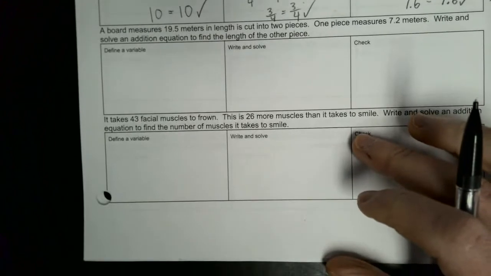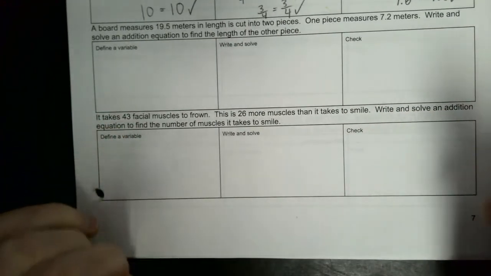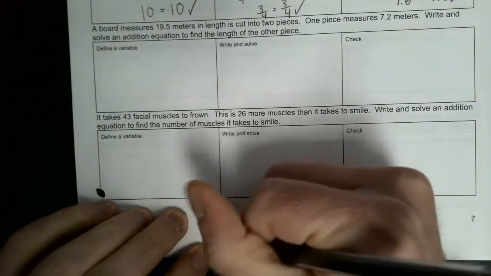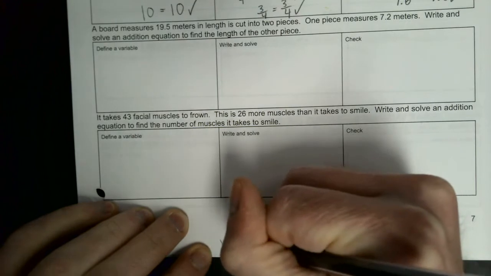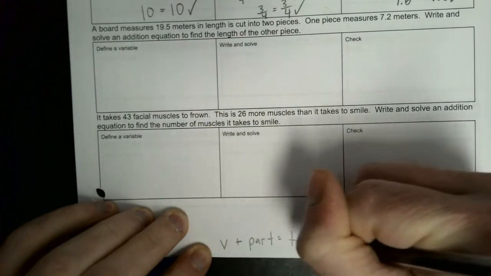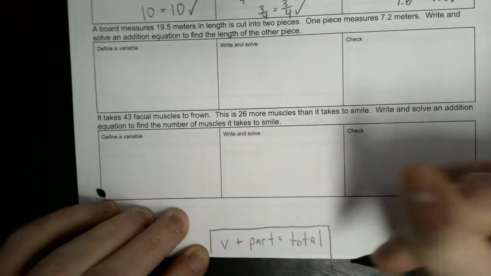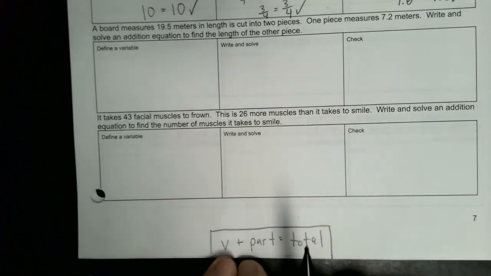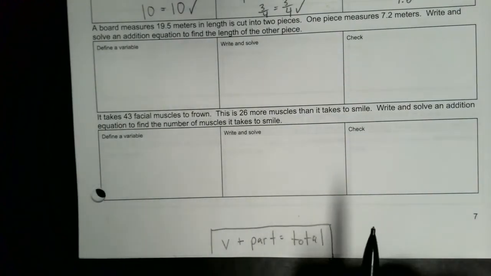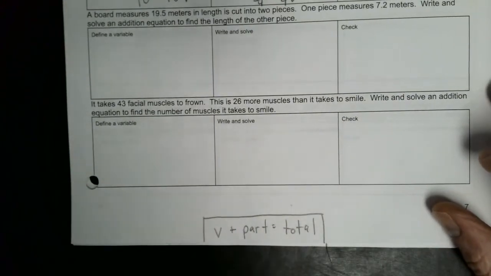What I want you to do is, on the bottom, write what an addition equation usually looks like. An addition equation usually looks like variable plus the part equals total. At least in 6th grade, that's what it's going to be. A variable plus a part equals total. The variable's a part too. A part plus a part is the total. So make sure you write that down there. That's going to help you out with this one as well.